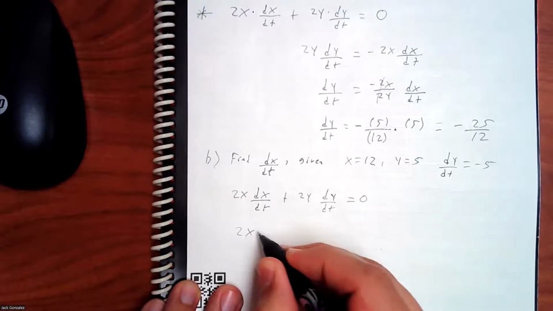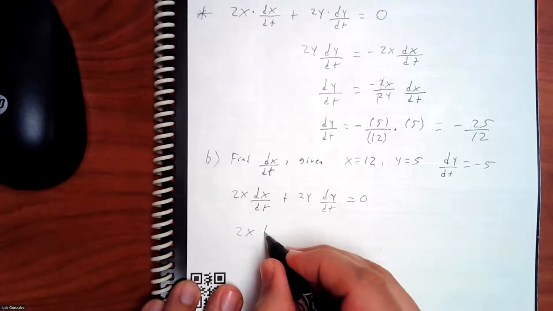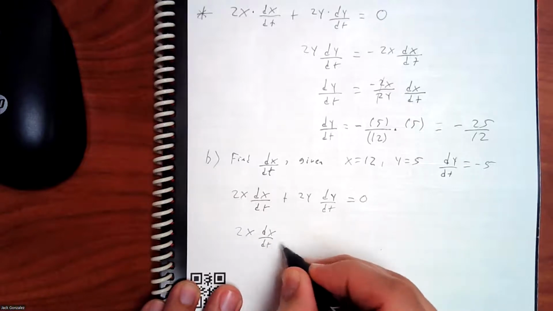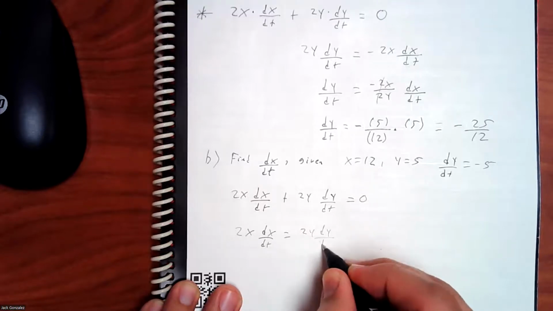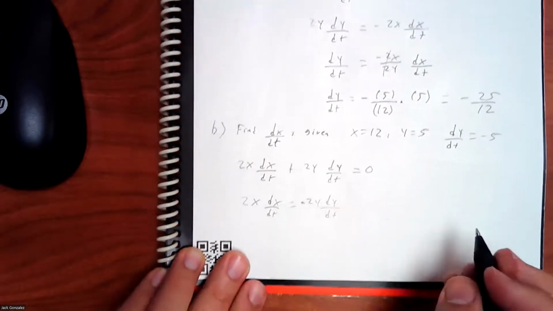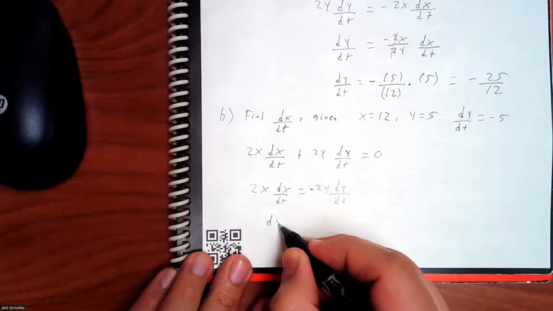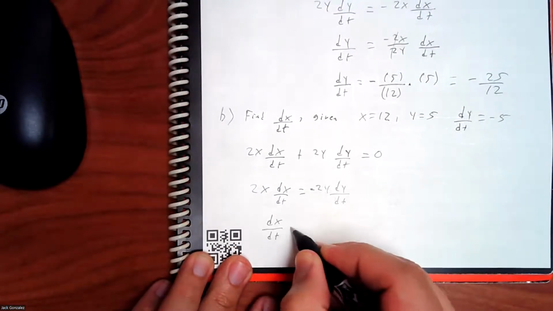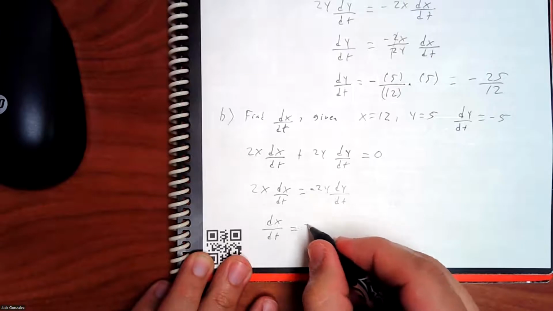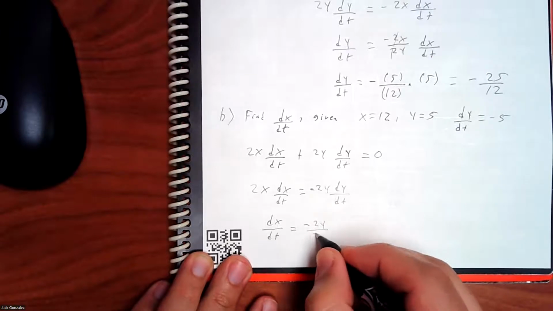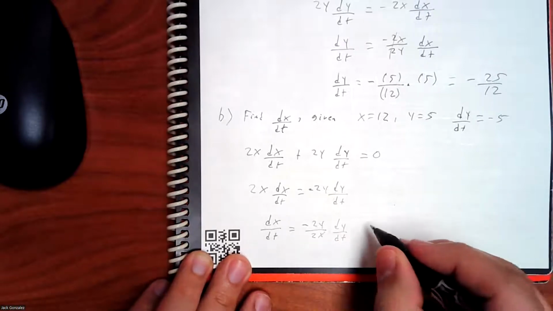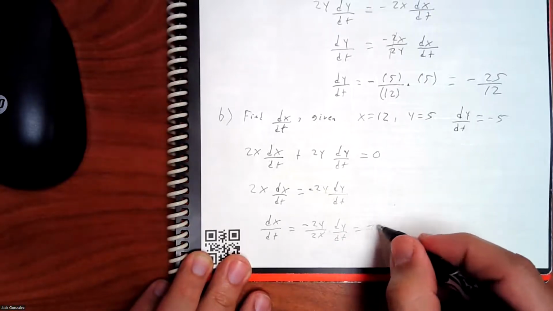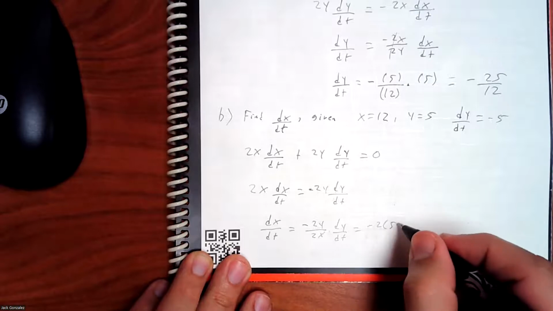Okay. So solve for dx/dt. So subtract the 2y dy/dt. Divide by 2x. Plug everything in. And we'll have this here.